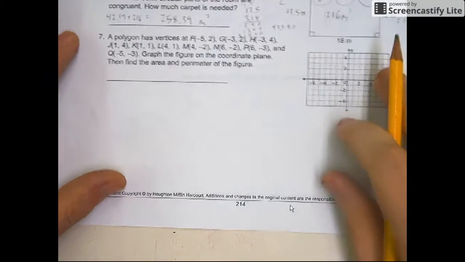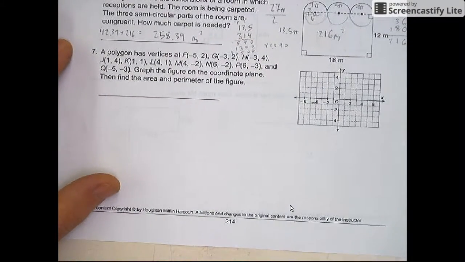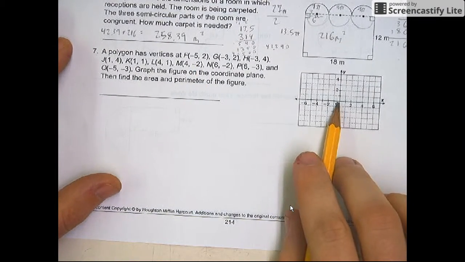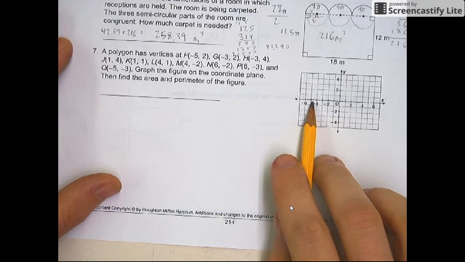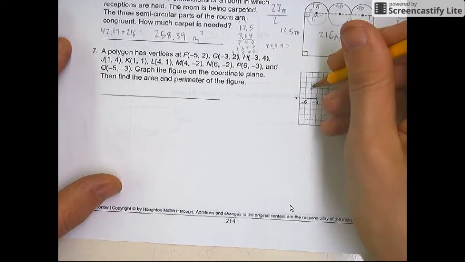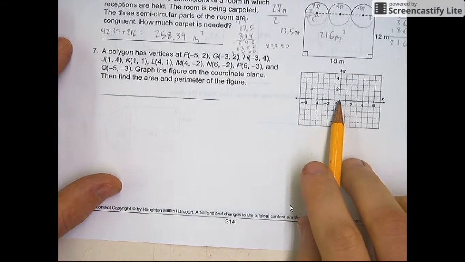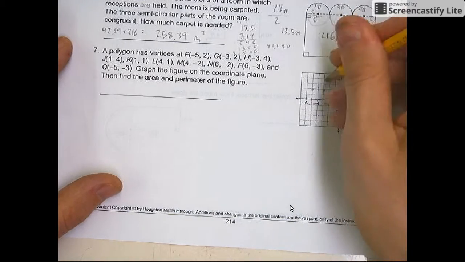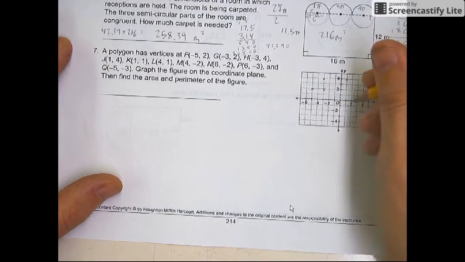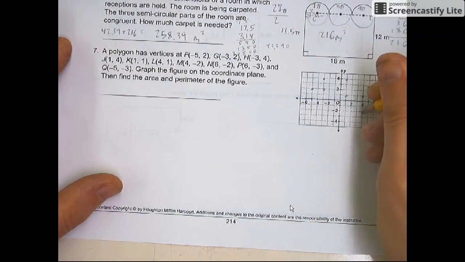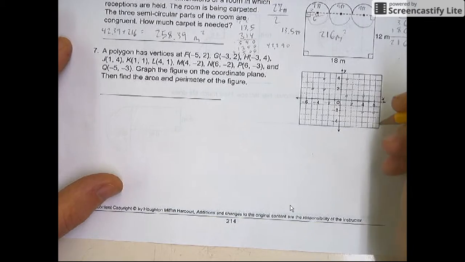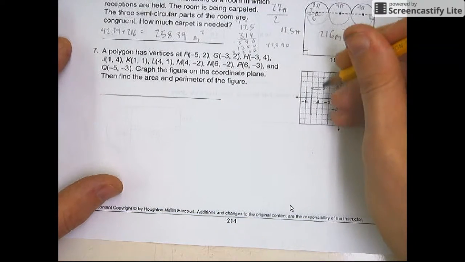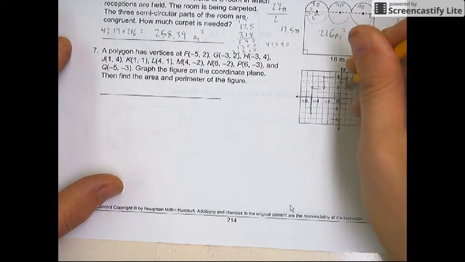Very well. On question number 7, this is one where we have to graph it first before we can find the area. So I'm going to graph my vertices here. -5, 2. I'm going to start at the origin, which is, of course, what origin means, the starting point. Go left 5, because that's where negative numbers are, and up 2, because that's where positive numbers are, and put a point. Do this again for -3, 2, starting again at the origin, going 3, 2, putting a point. Then -3, 4, 1, 4, 1, 1, 4, 1, 4, -2, 6, -2, 6, -3, and lastly -5, -3. If I connect all of these points, I should get some sort of polygon. After this video, I think I might have to go sharpen my pencil.